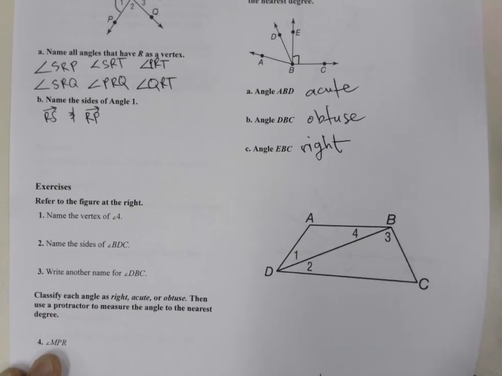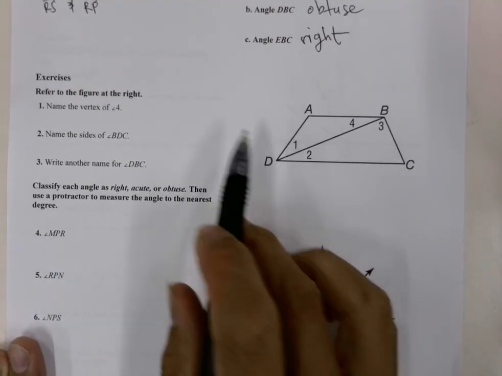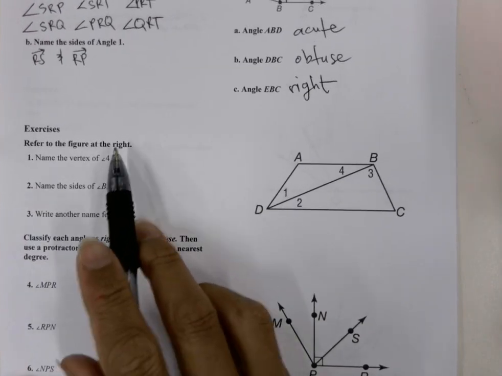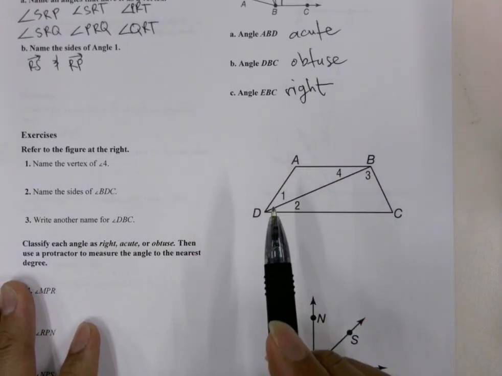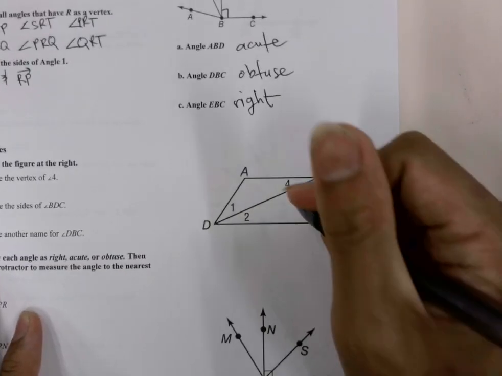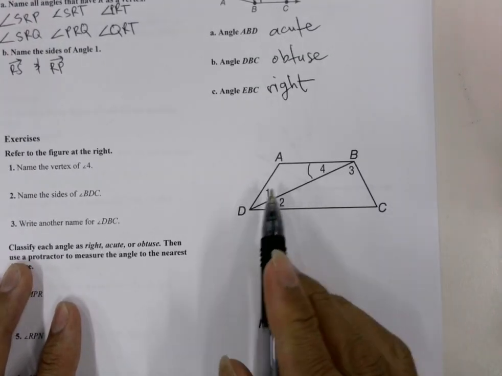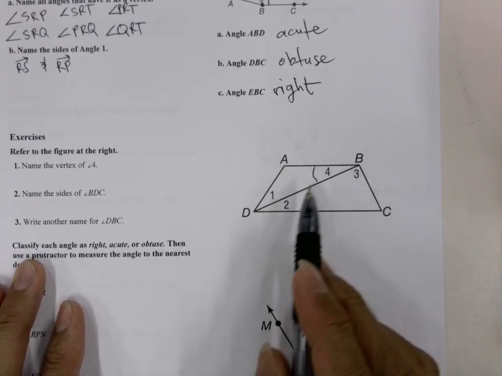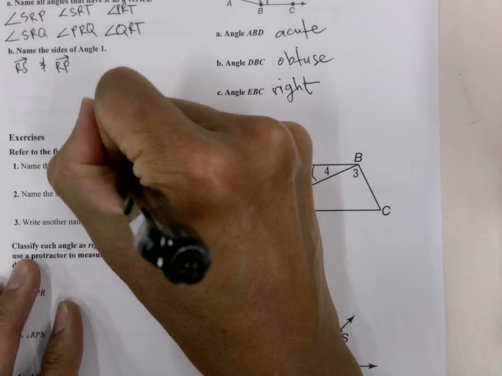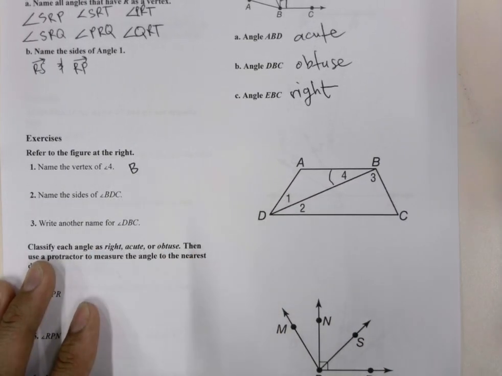All right. So now we have some exercises where we're practicing these skills of identifying angles, sides, and whether it's obtuse, right, or acute. Name the vertex of angle 4. Angle 4 is here. So we have angle ABD, and the vertex is right here at point B. The vertex is a point, so we're going to put B there.